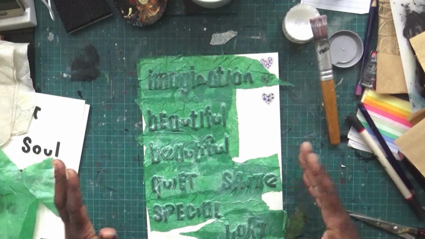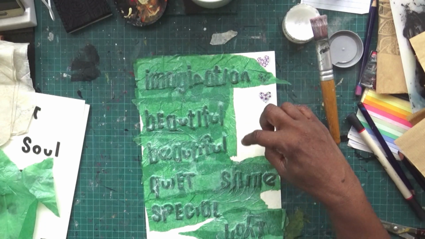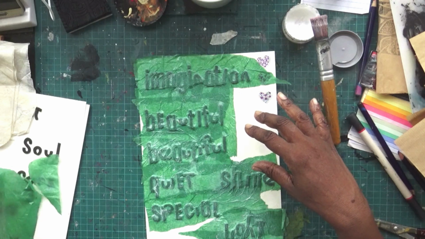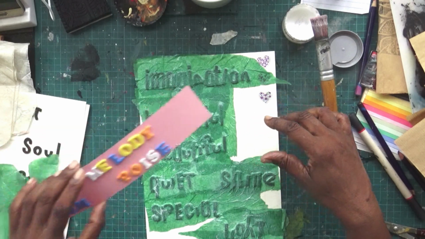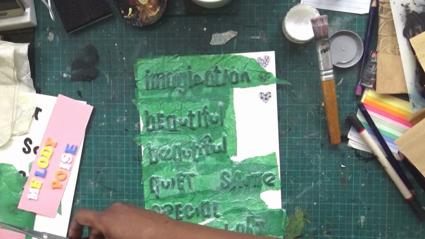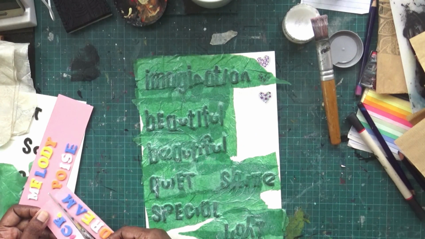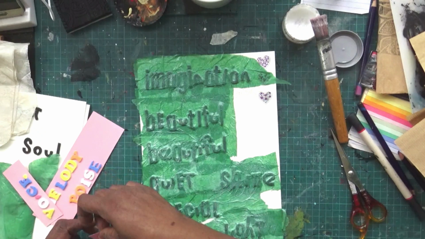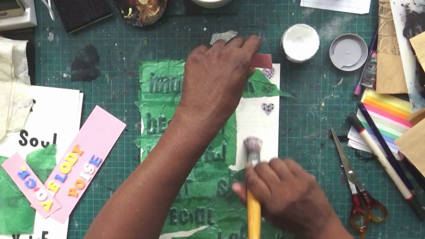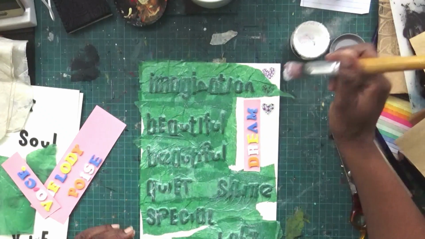Okay, so I've finished covering it. You may want to fill up the spaces. Say some of these, I can cut these up and put them here. I mean, you don't have to really. So I'm just going to stick these here and then cover it with the glue.